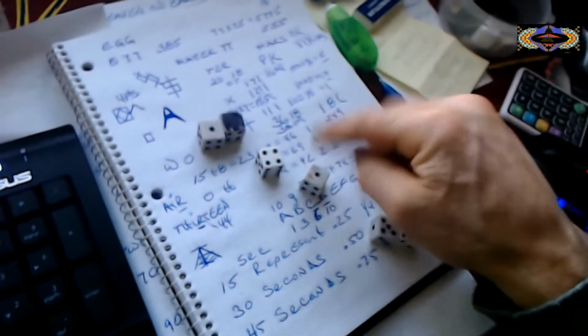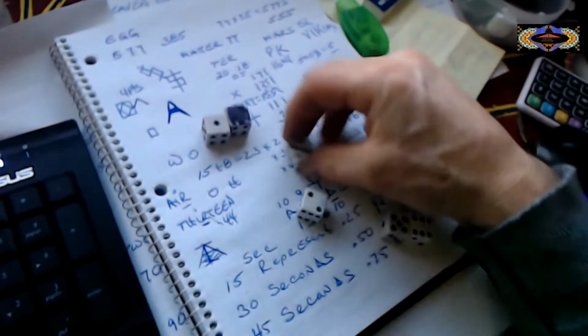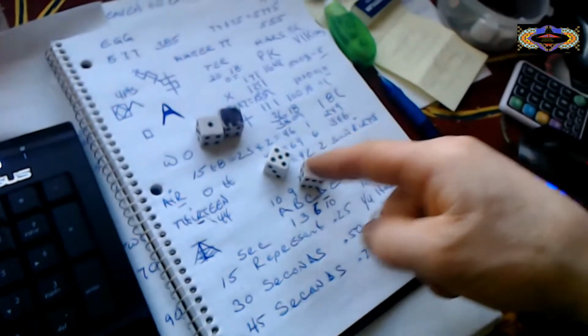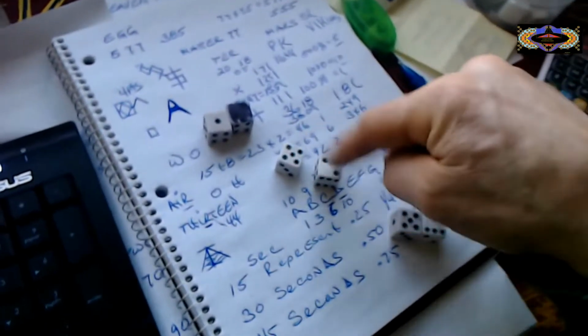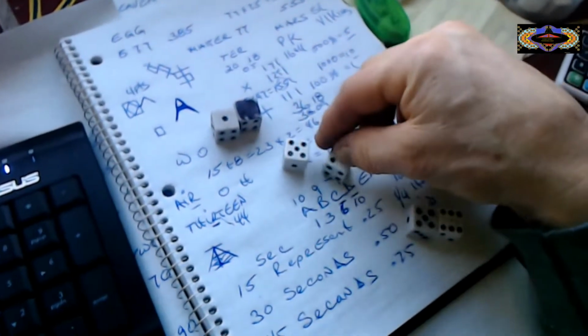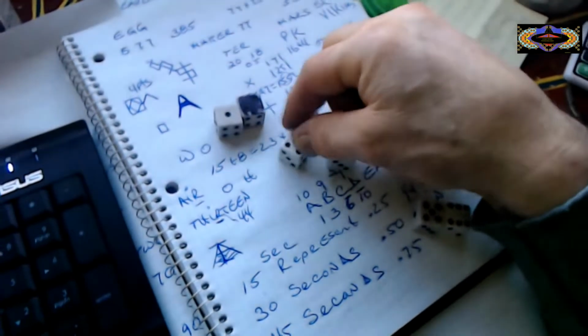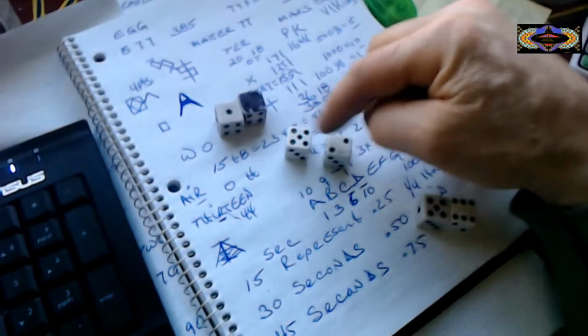So I don't get the same thing because it's not a number 7. You see, if it was a number 7, let's say 5 and 2, 7, right? You're going to get the same thing on both dice. You're going to get 3, 6, 4, 1, and you're going to get 3, 3. See that? 3, 3.